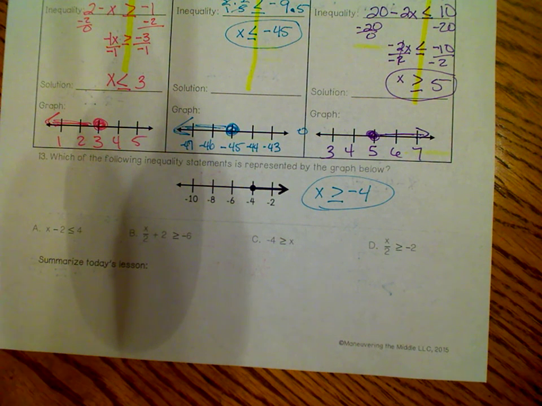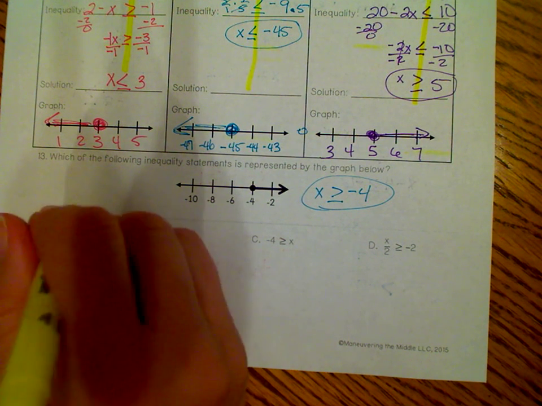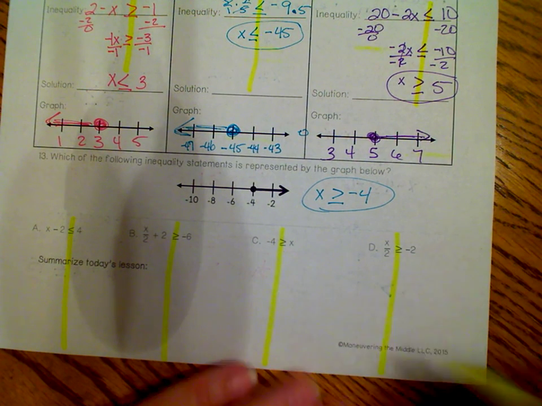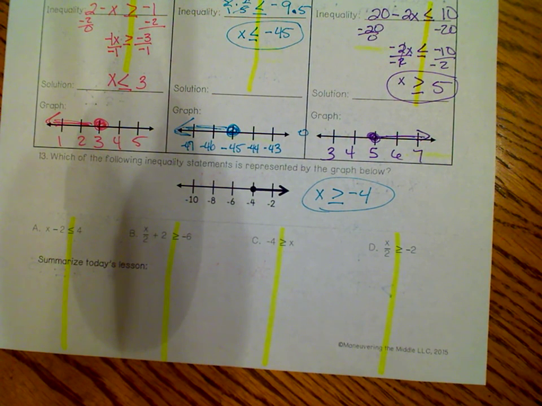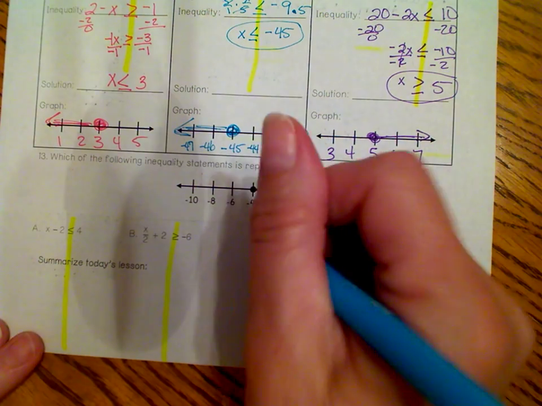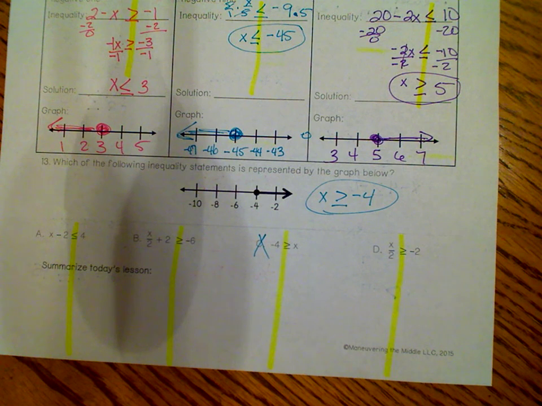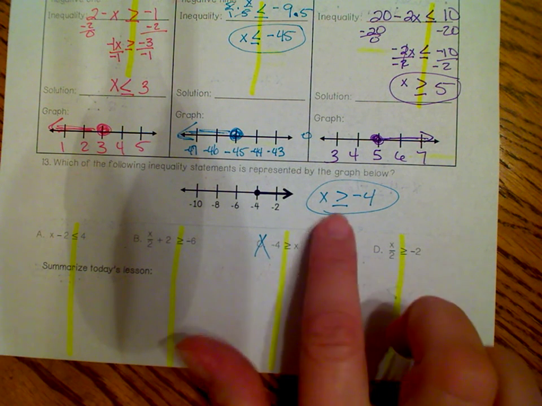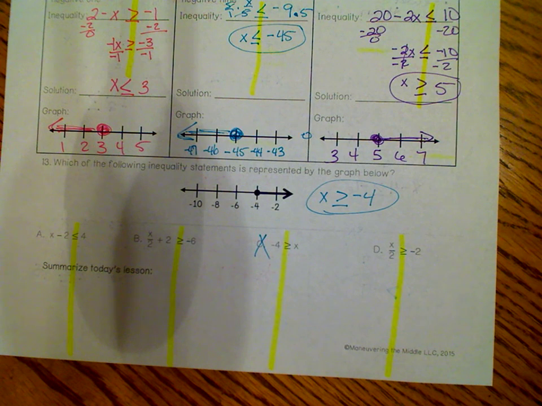I need you to solve these. I want you to do this one by yourself. Draw your inequality, your lines to keep things balanced. You're going to want to just guess and go with C, but I'm going to tell you it is not C. I just saved you a little bit of work there, because I know that's what you would have guessed. So solve A, B, and D and see which one gives x greater than or equal to negative 4. Make sure you have shown all of your work.